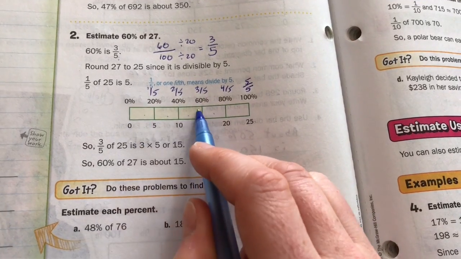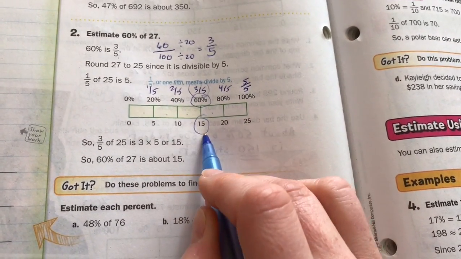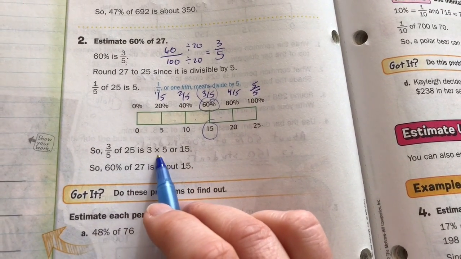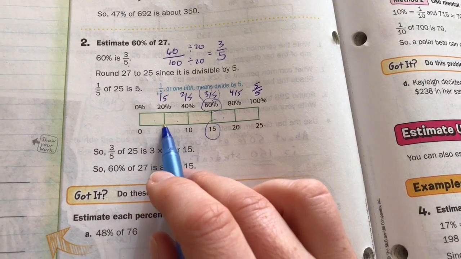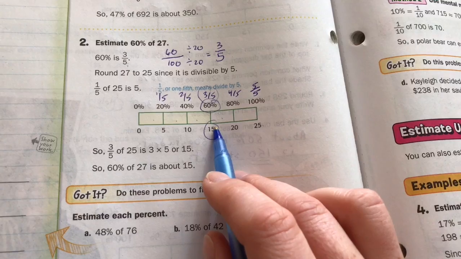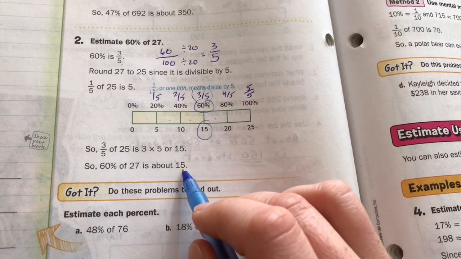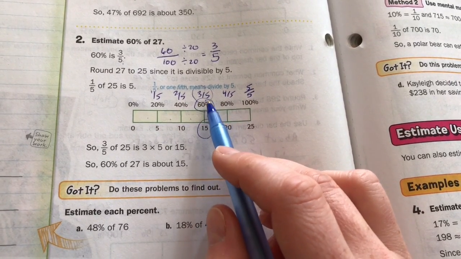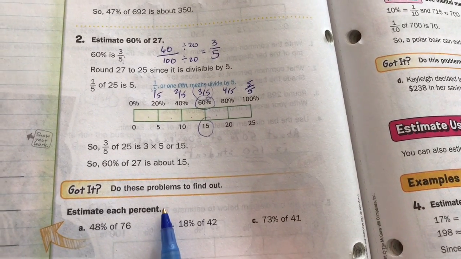How much is 3/5? 3/5, 60% is 15. So 3/5 of 25, that's just saying this here, 5, 10, 15. 60% of 27 is about 15, because 3/5, 60% of 25 is 15.